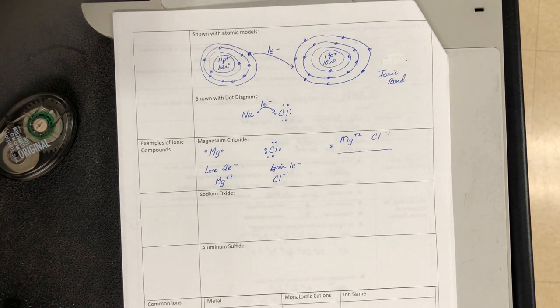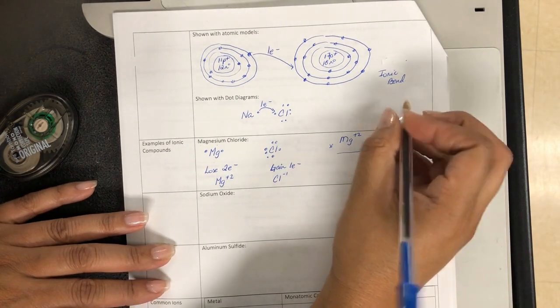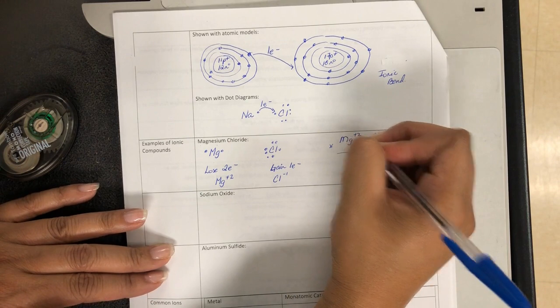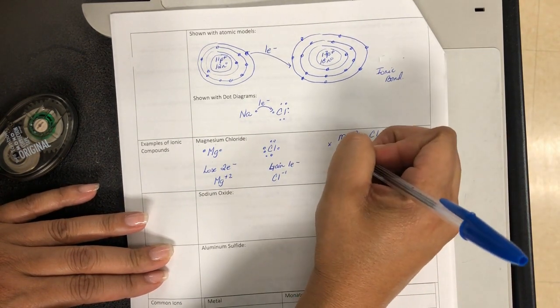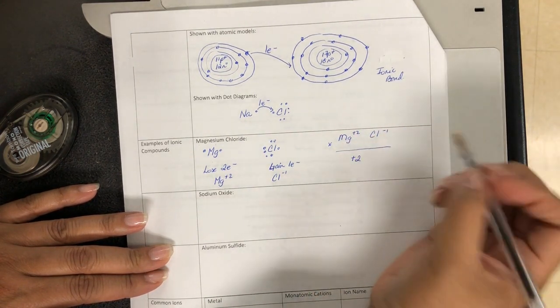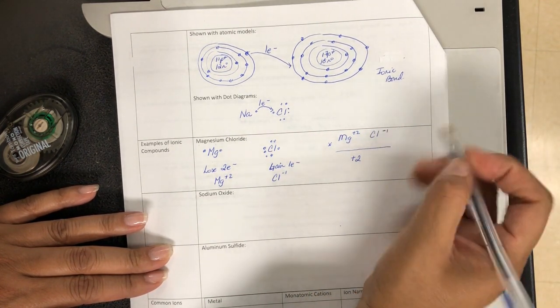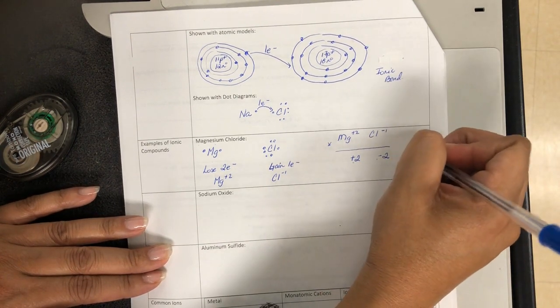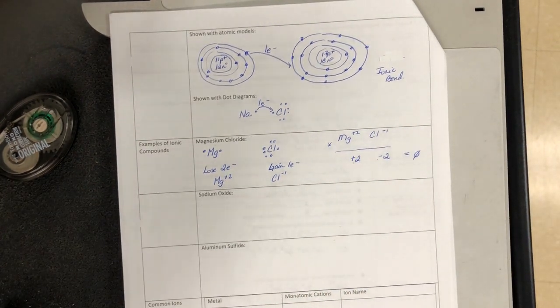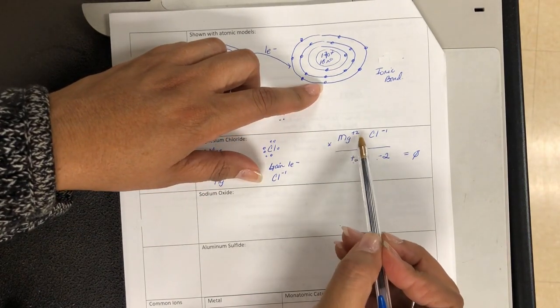Not denominator, multiple. What's the smallest number they will both multiply into? 2. So these are my positives over on this side. I need the magnesium to multiply into a positive 2. These are my negatives. Chlorine's my negative, so I need a -2 over here because guess what? 2 minus 2 equals what? 0.